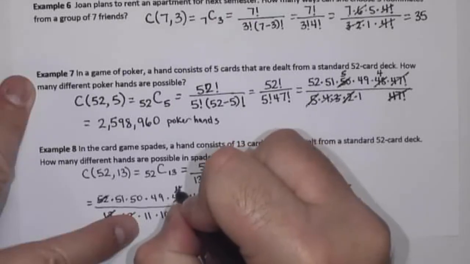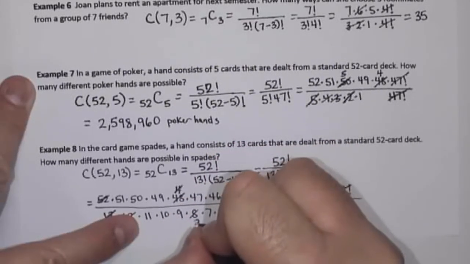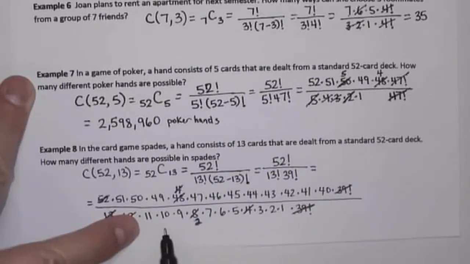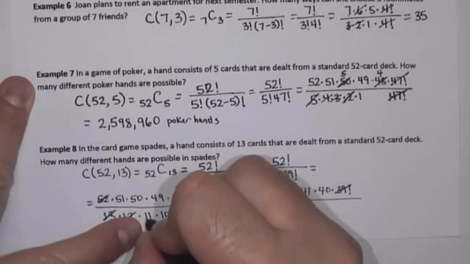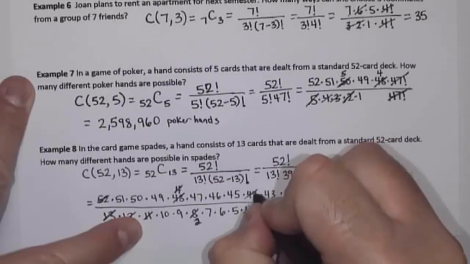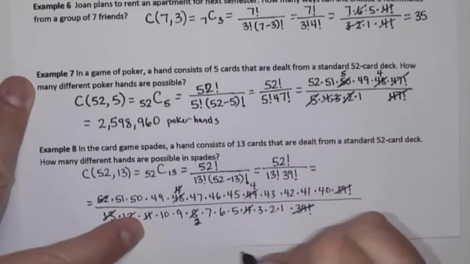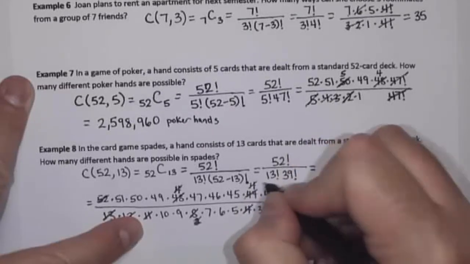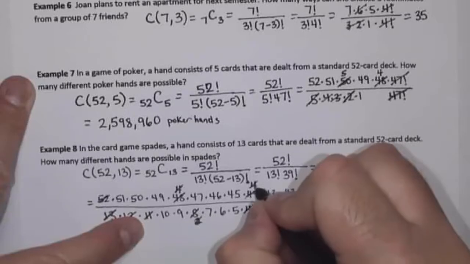Now that 4 will cancel with the 8, leaving 2 on the bottom. And then I have 11. 11 will cancel with 44, leaving 4. And this 2 times this 2 will cancel with that 4. 2 times 2 is 4, and it cancels with that 4.